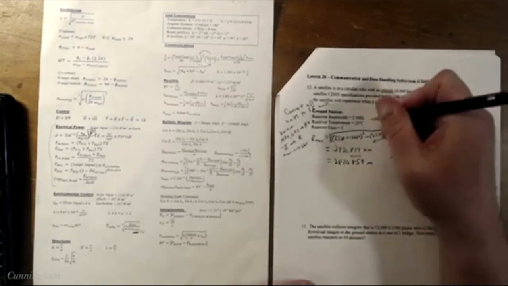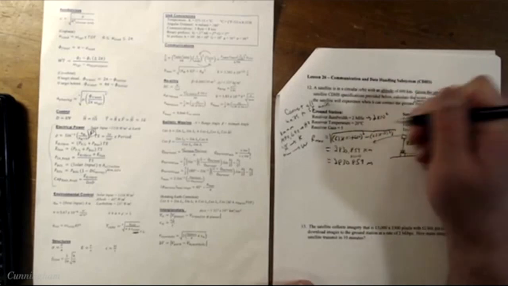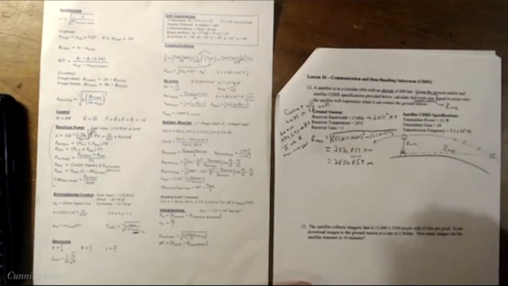And they gave it to us in megahertz. I am not fooled. I will not be tricked. Mega means 10 to the sixth, so I'm going to just say that's 2 times 10 to the sixth hertz.